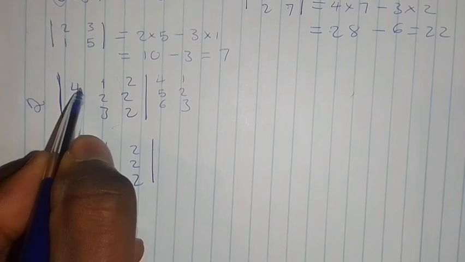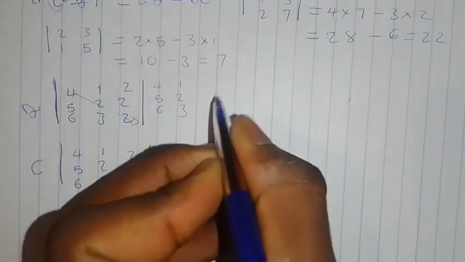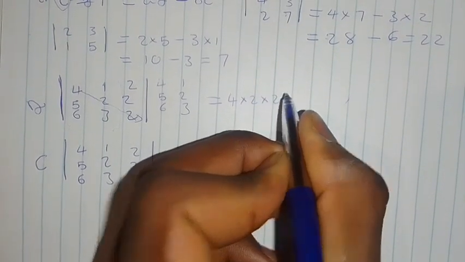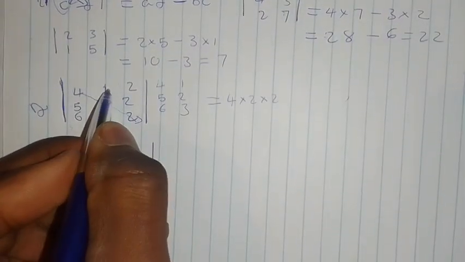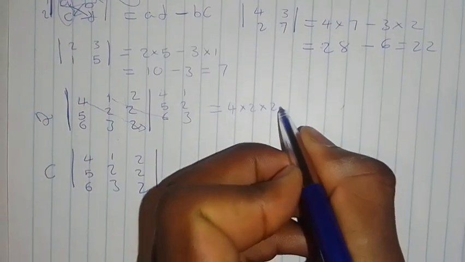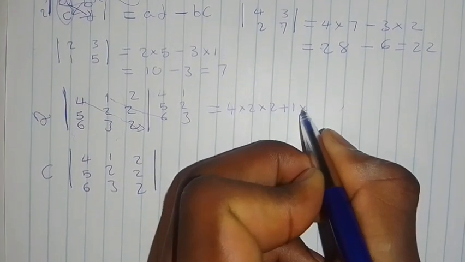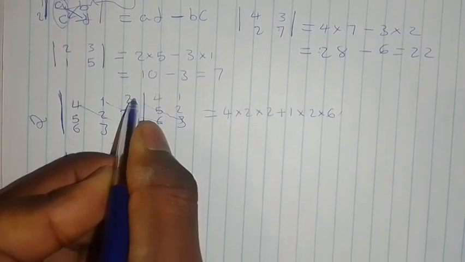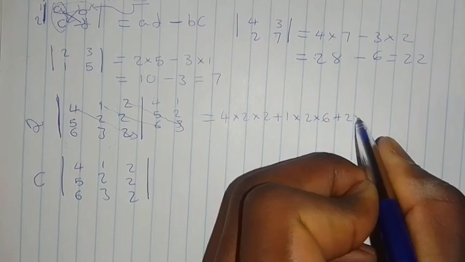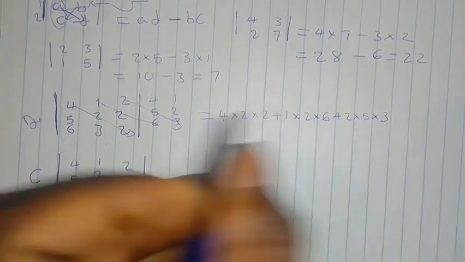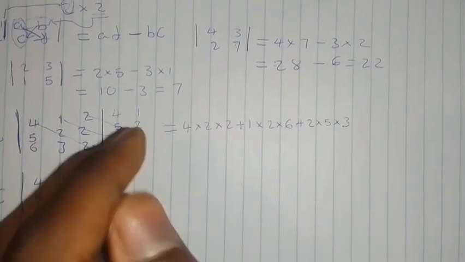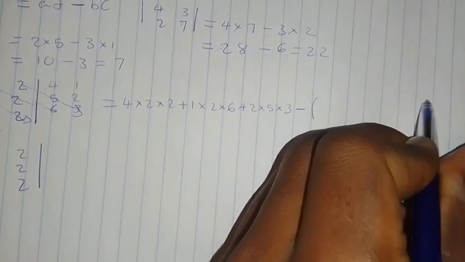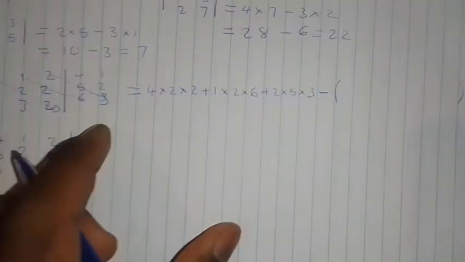Now, what you're going to do is you multiply this. So you're going to have this to be 4 by 2 by 2. Then you're going to multiply this. So you're going to have plus 1 by 2 by 6. Then you're going to multiply this. So you're going to have plus 2 by 5 by 3. Now on that, you're going to have to subtract. You open a bracket. You subtract, then you open brackets.